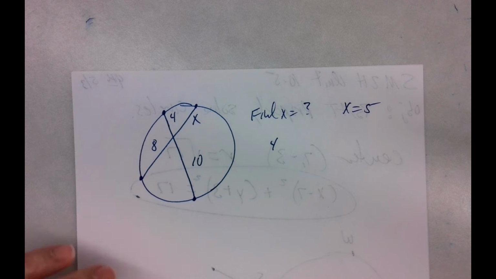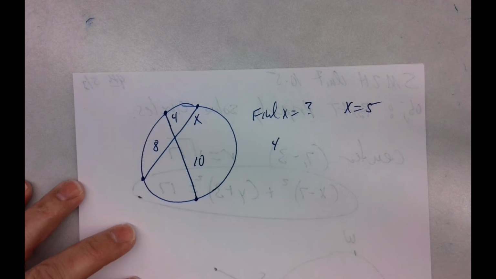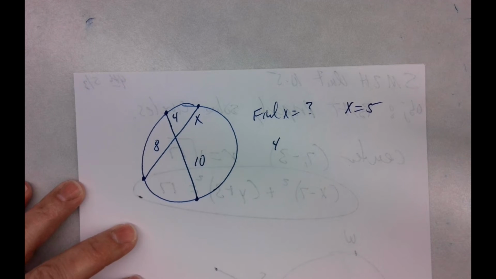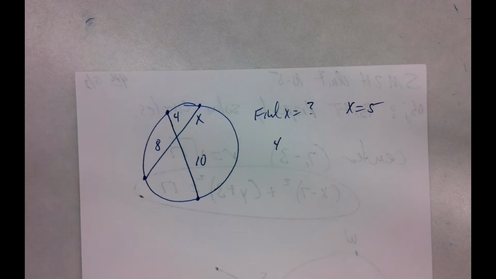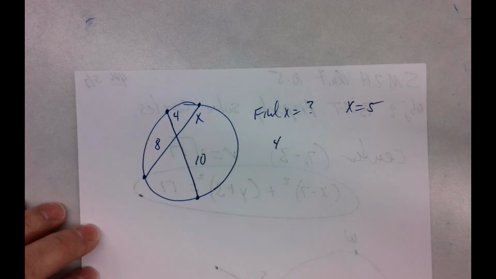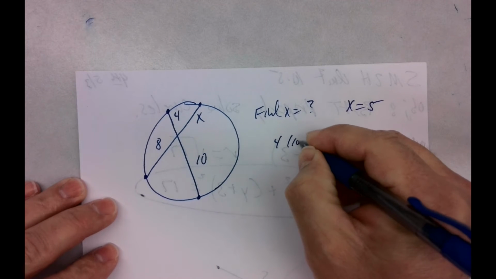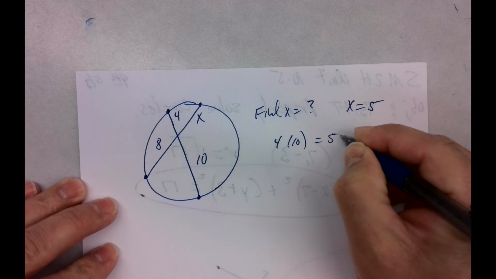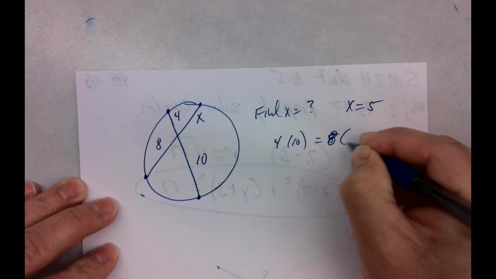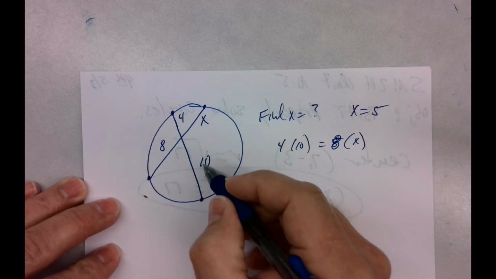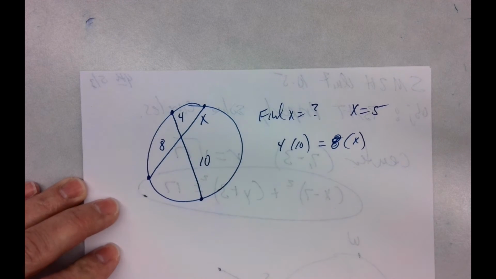Wait, shouldn't it be... Keep thinking along your lines. Yo. Multiply 4 by 10. That times that equals that times that. How do you know that?